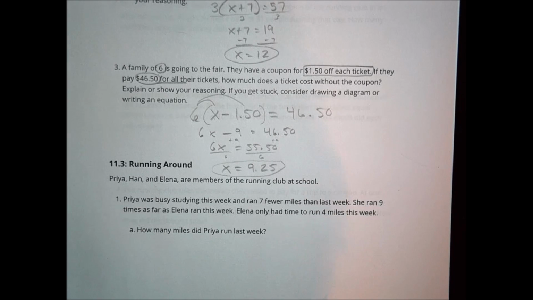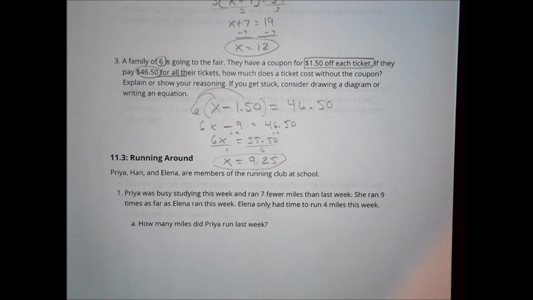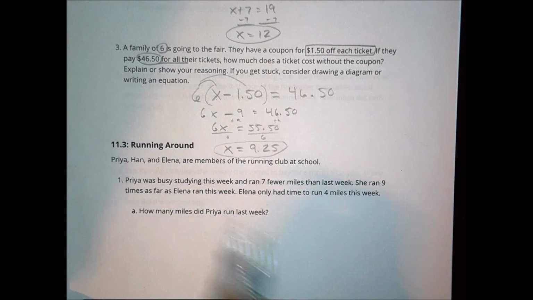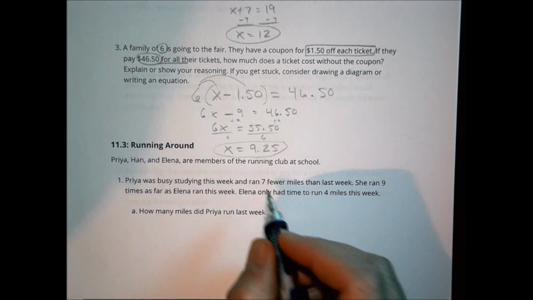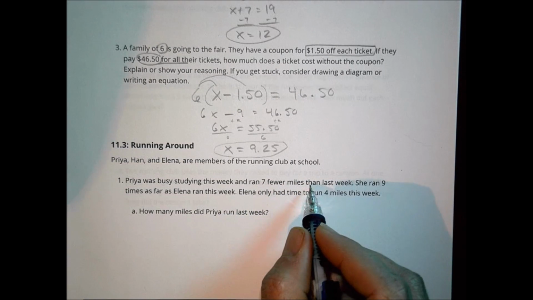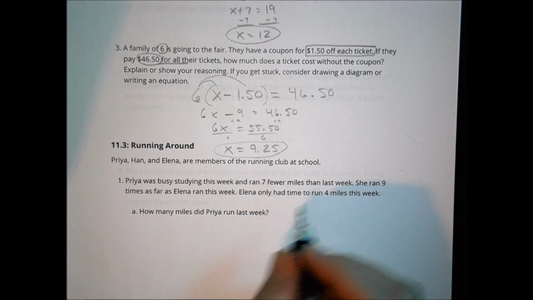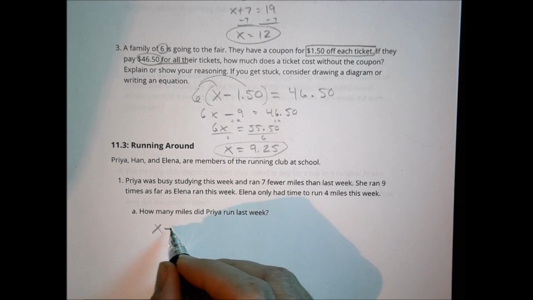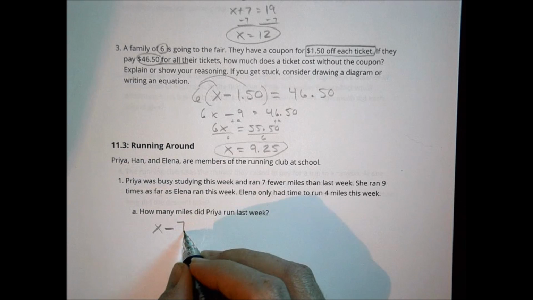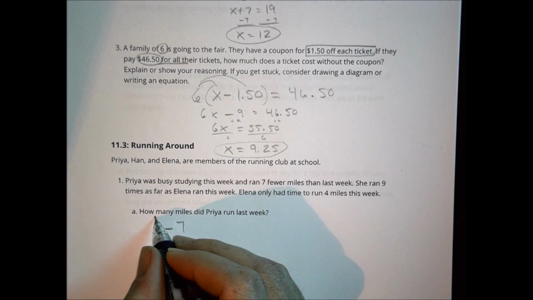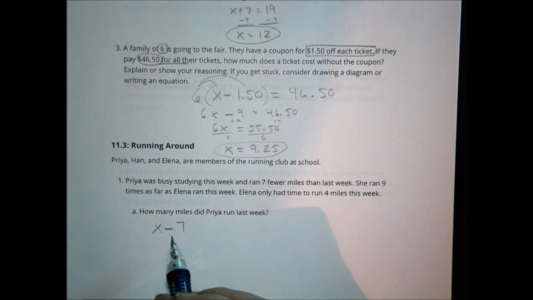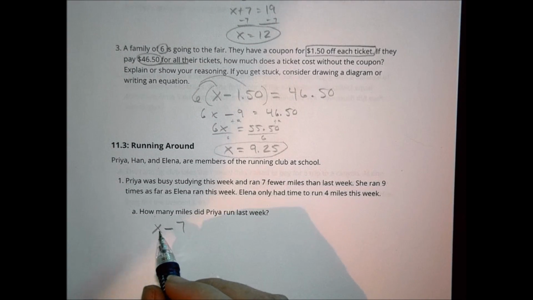All right, next activity is called running around. And so we have Priya, Han, and Elena are members of a running club at school. And let's see what the problems we have today. It says Priya was busy studying this week and ran 7 fewer miles than last week. Okay, so the 7 fewer miles than last week means that whatever she ran last week, she ran 7 fewer. So this week, she ran 7 fewer than she ran last week. That's what we know so far for Priya.